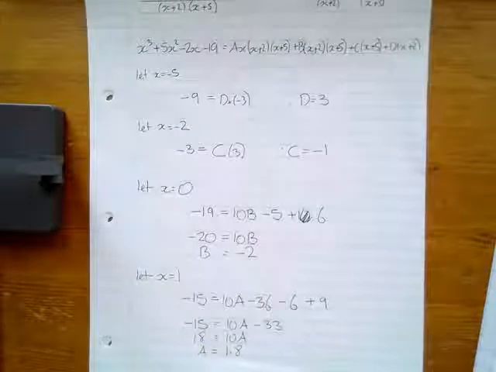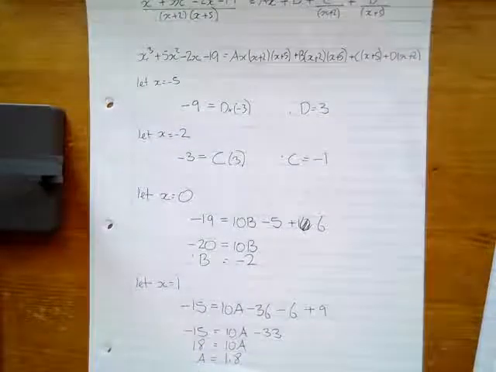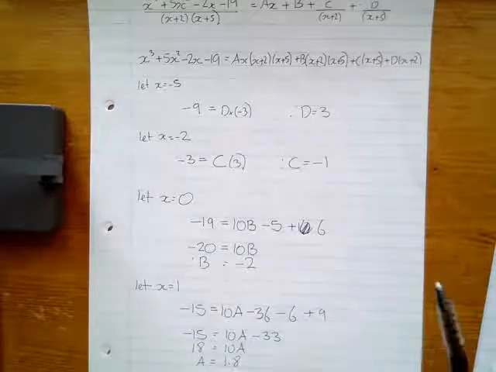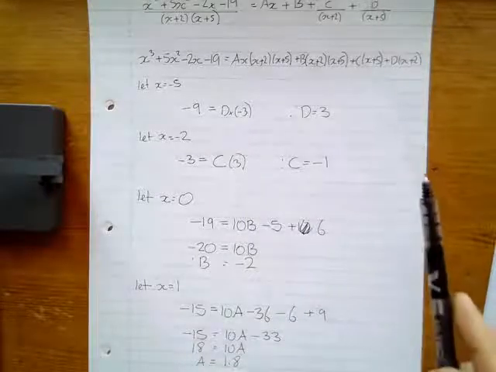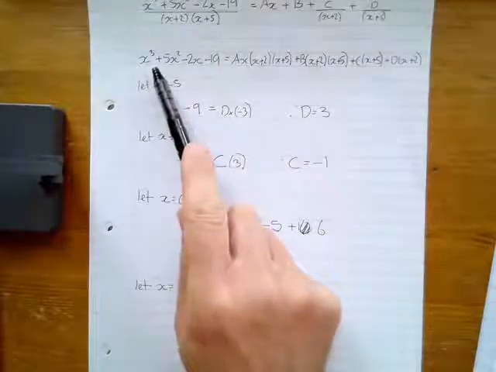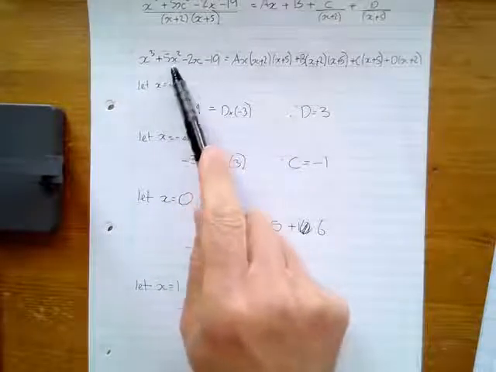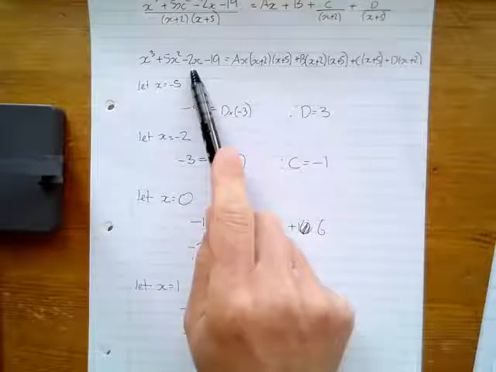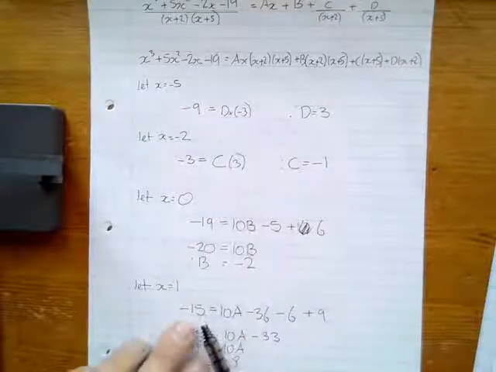I will just go back and check that one, because I expected a whole number there, obviously, because it has to be a whole number. So let's just go back and check. I must have made a mistake. So what did we have? We had 1 plus 5, which is 6. Take away 2, which is 4. Take away 19, which is minus 15. So I've got the left-hand side right.